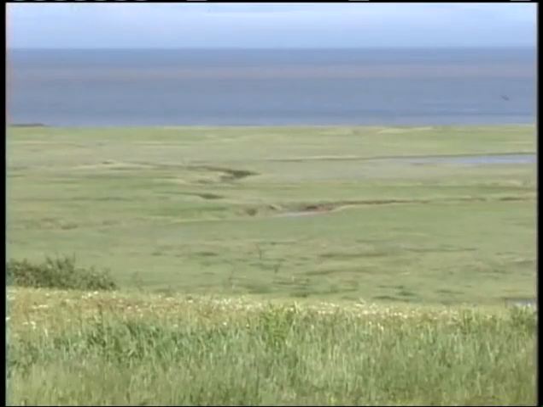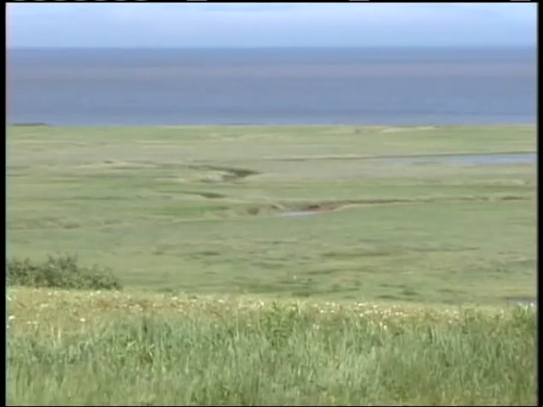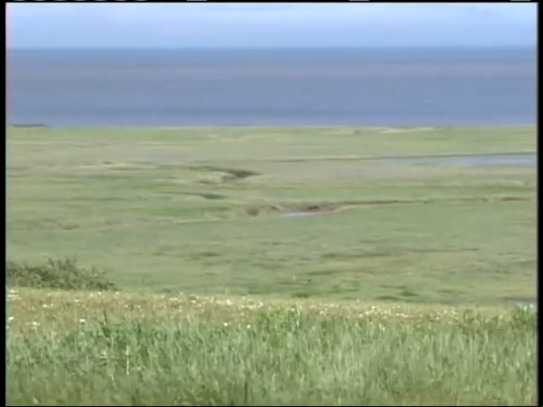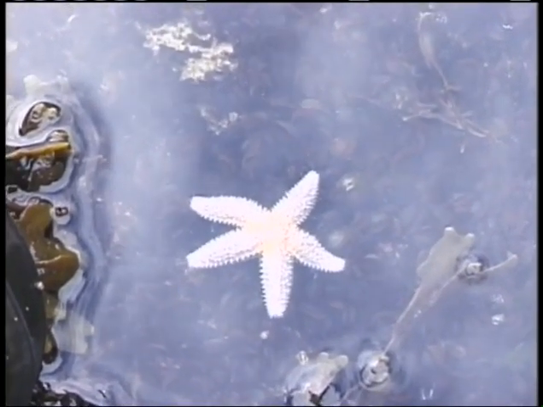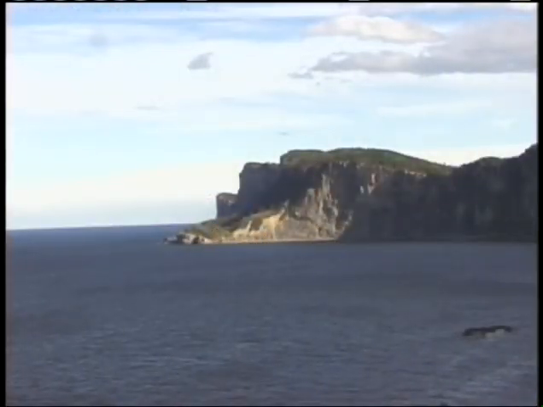An ecosystem, such as this salt marsh, consists of all the living and non-living things in a specific area. The boundaries are rather arbitrary. For example, an ecosystem can be as small as this tidal pool or as large as the ocean.